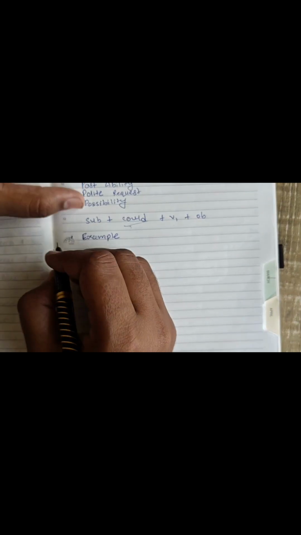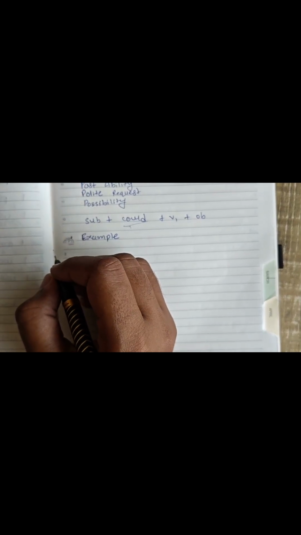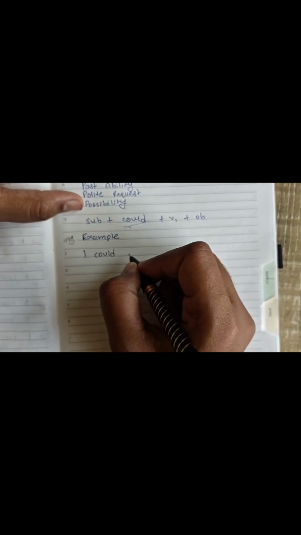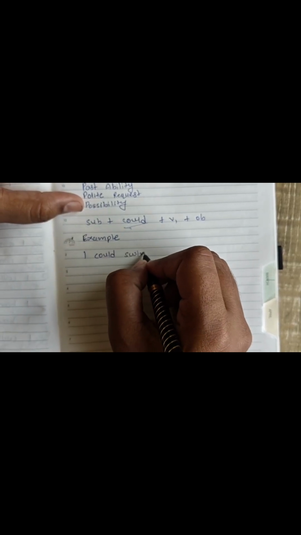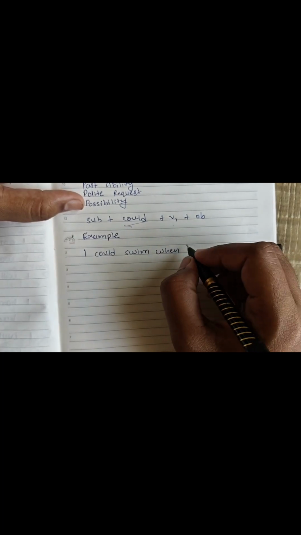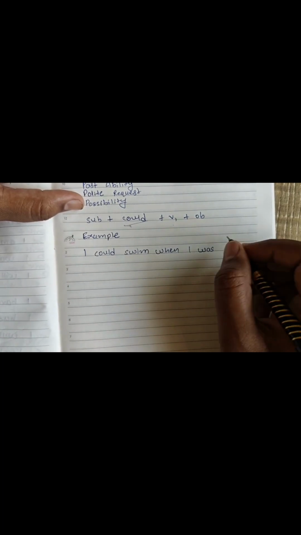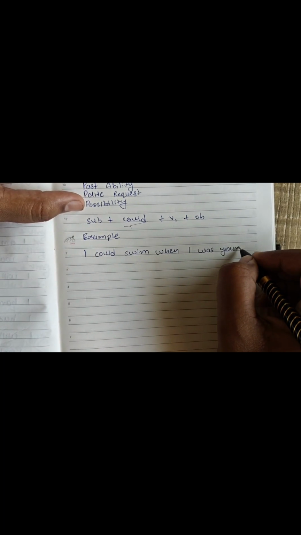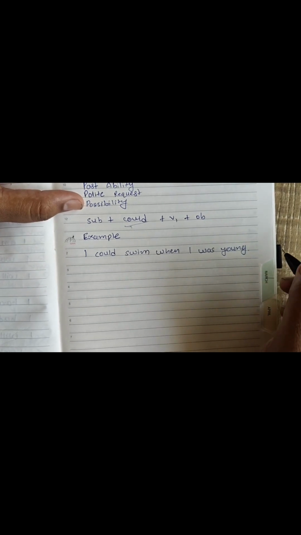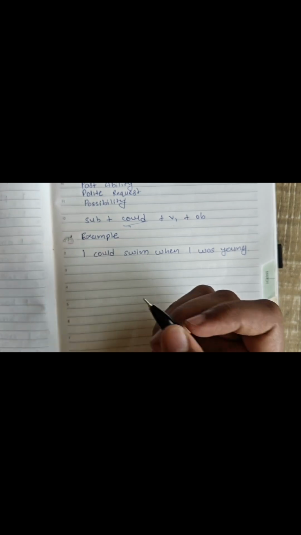So I could swim when I was young, okay. I could swim when I was young. जब मैं छोटा था तब मैं तैर सकता था, ओके. जब मैं छोटा था तब मैं तैर सकता था, लाइक द मीनिंग ऑफ दिस सेंटेंस इन हिंदी, ओके.